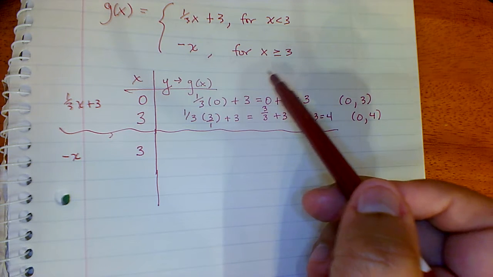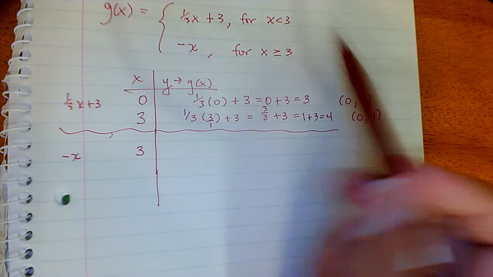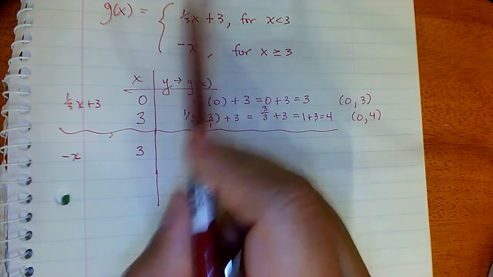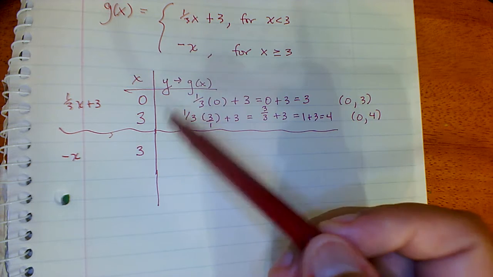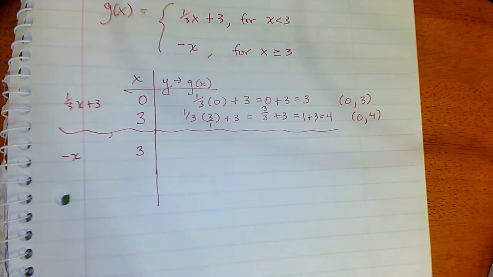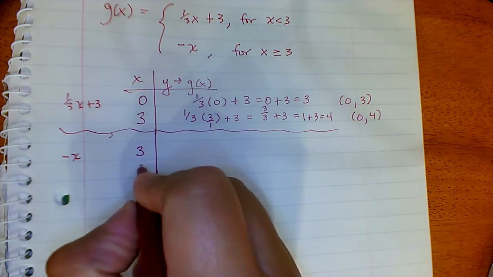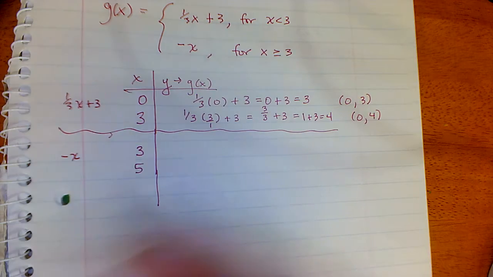And then I want to plug in something bigger than 3. I don't care what's happening before 3 for this equation, because before 3 my function is being defined by this equation, which is why here I plugged in something that was less than 3. And then I cared about that changeover point, which is why I plugged in 3. So 3, and let's say I wanted to know what's happening at 5. You can pick anything bigger than 3. I'm just randomly picking these values.